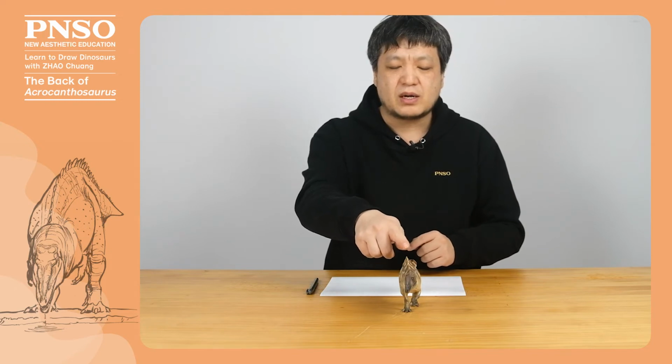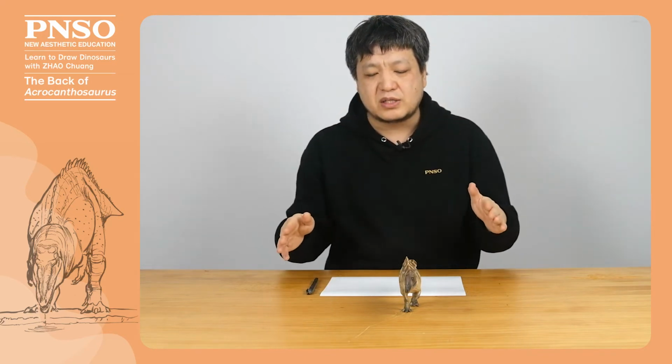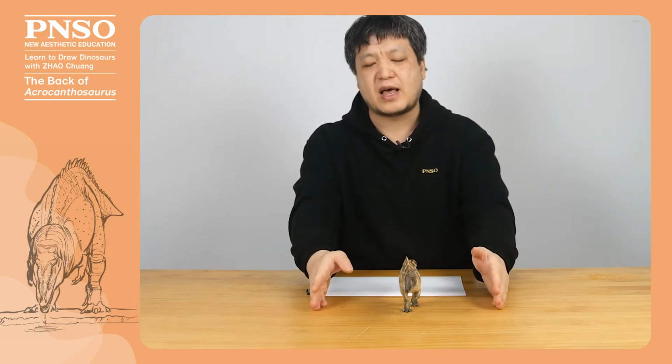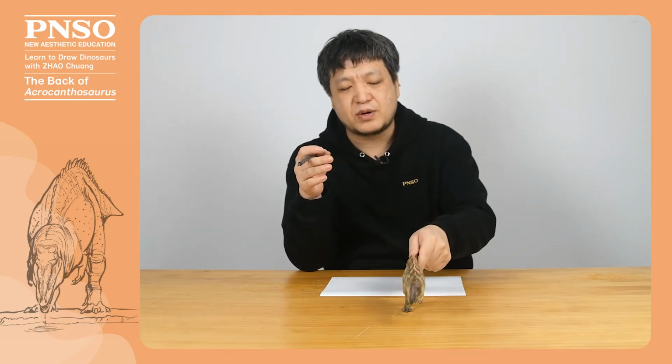The back of Acrocanthosaurus was a simple bone, but its two sides were connected to thick muscles, so its whole body was like this. We can choose the angle of observing the Acrocanthosaurus from the front. This time, we'll not draw it academically, but draw it drinking water with its head down to make the picture look more lively.